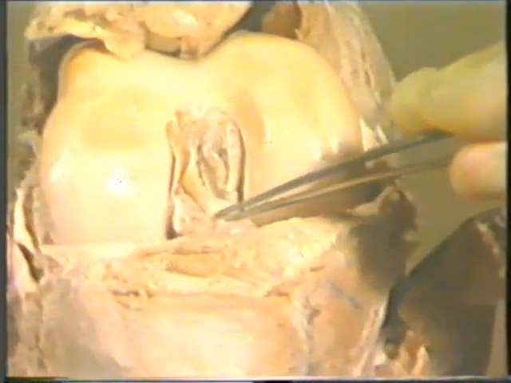Within the cavity of the joint lie the two cruciate ligaments and the two menisci. This is the anterior cruciate ligament lying in front of the posterior cruciate. This is the posterior cruciate ligament. The two cruciate ligaments extend from the intercondylar area of the tibia to the intercondylar notch of the femur.